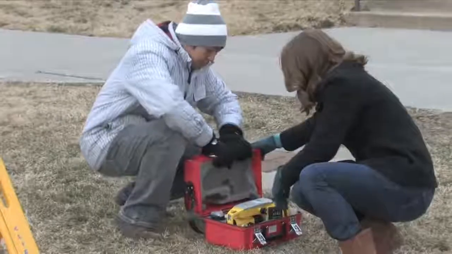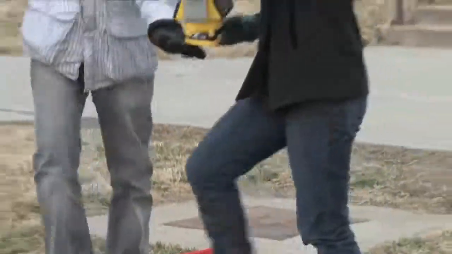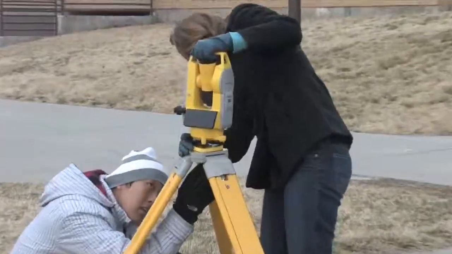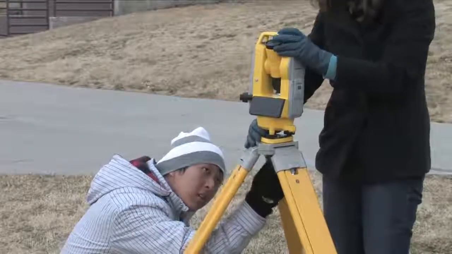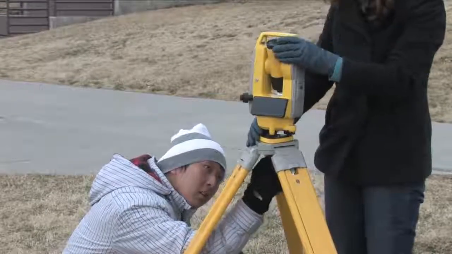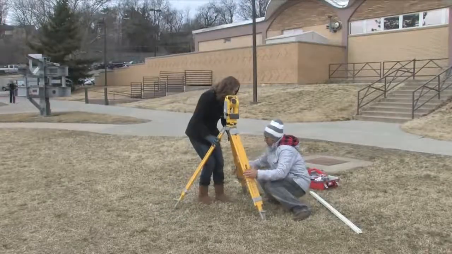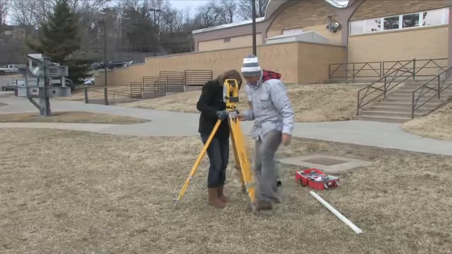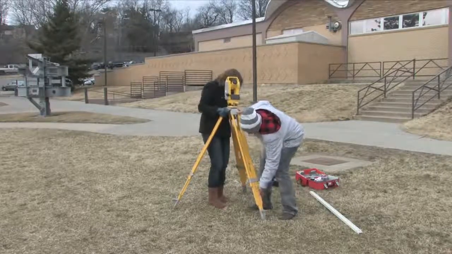The team then carefully removes the digital theodolite from the case and places it atop the tripod, securing the bolt firmly into the base of the instrument. The instrument should be at approximately eye level so that no one has to squat too low or stand on their tippy toes to be able to see through the instrument. Adjust the tripod height as necessary.